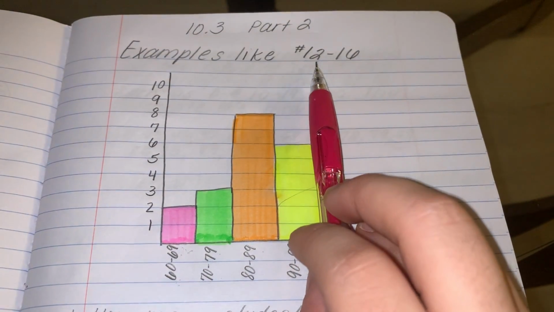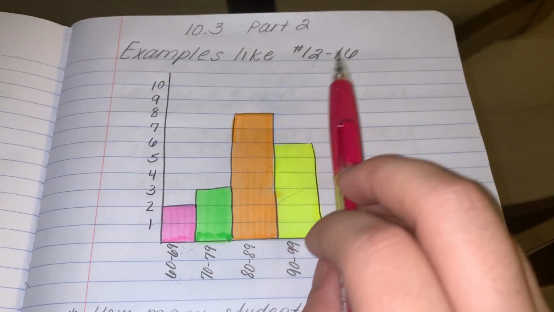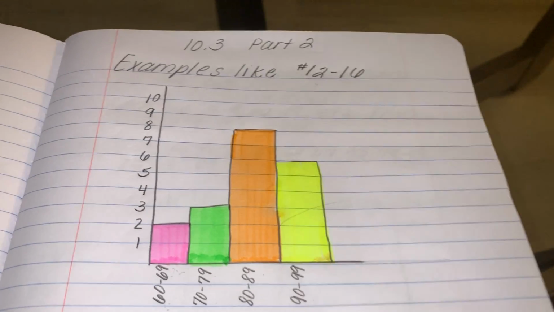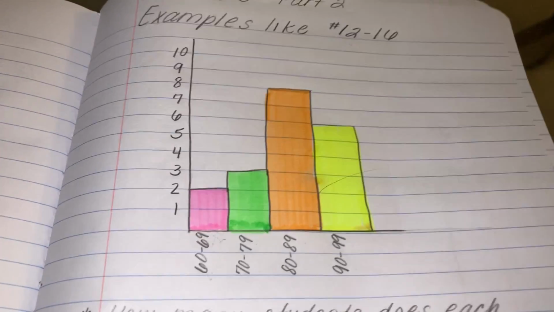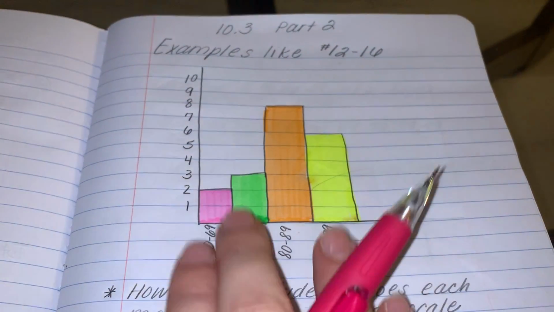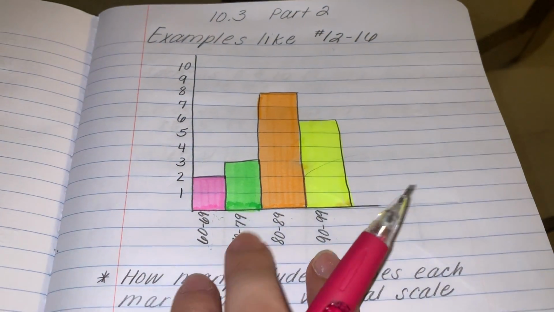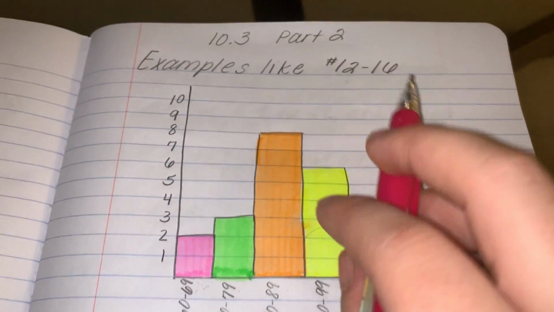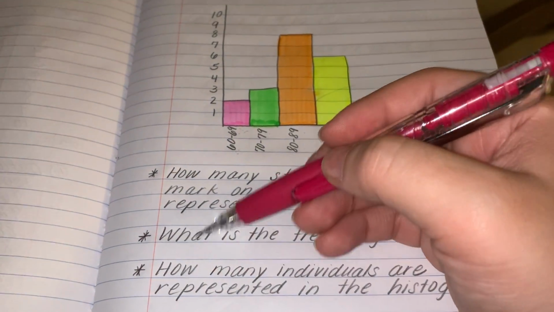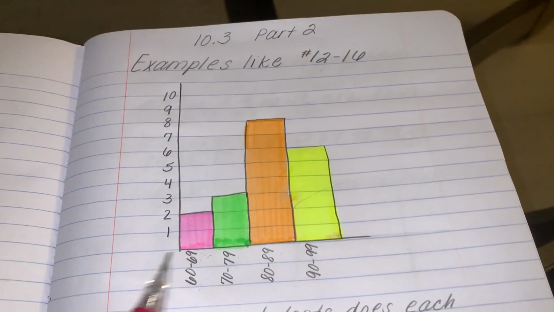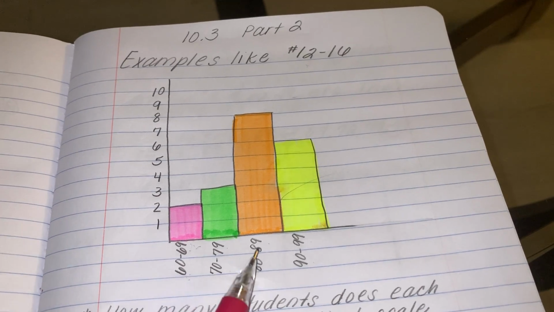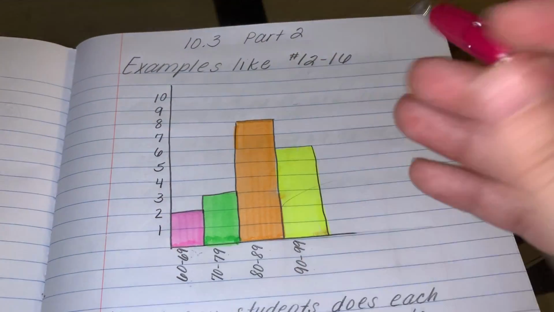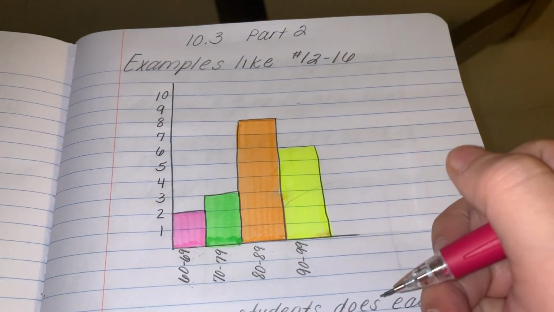So let's get started. We're going to do some examples that are very similar to 12 through 16 from your homework. Now, 12 through 16 is on page 408, and this is my own histogram, but the questions are very much just like 12 through 16. So the first one's like number 12, the second one's like 13, and so on. Let's look at the information. It looks like I have a range of numbers going from 60 to 69, 70 to 79, 80 to 89, 90 to 99.